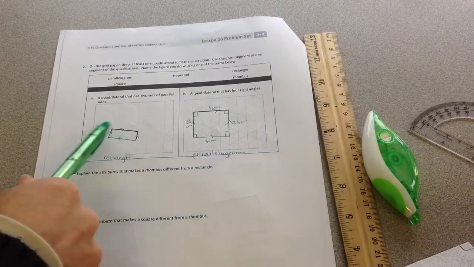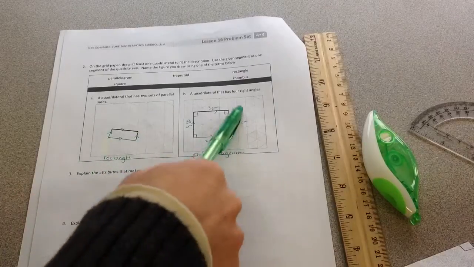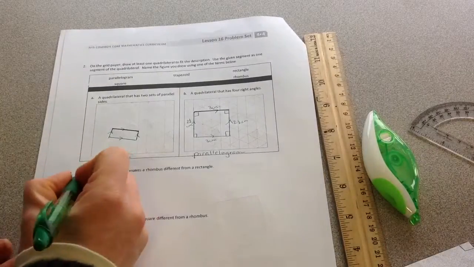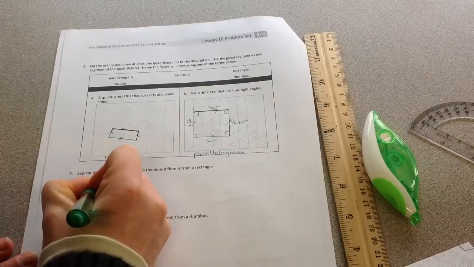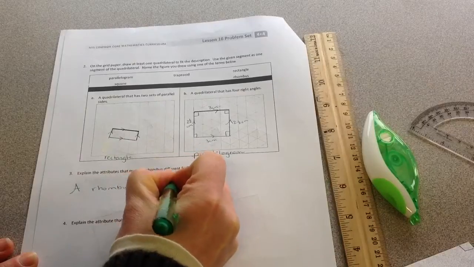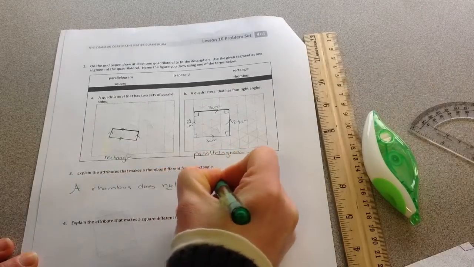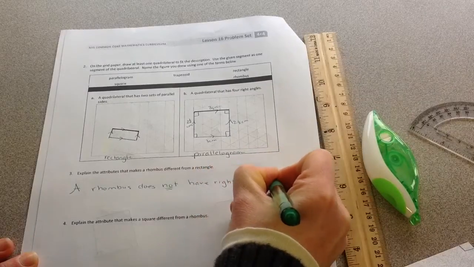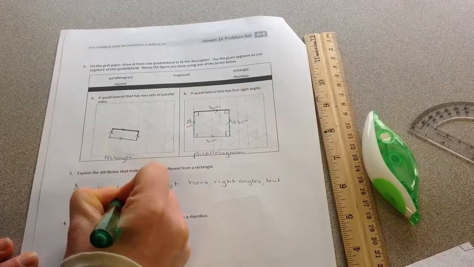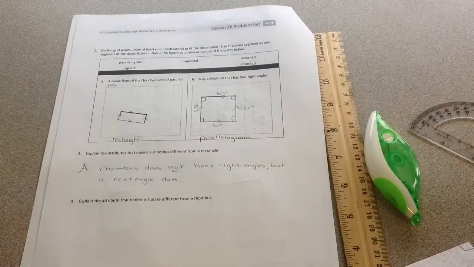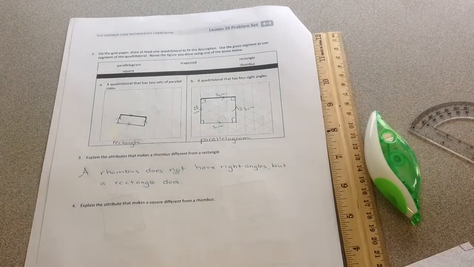All right, that's what it looks like. I have made 2 sets of parallel sides. Here I've made 4 right angles. I came up with a rectangle and a parallelogram. This asks us the difference between a rhombus and a rectangle. Remember to explain it in a sentence. A rhombus does not have right angles, but a rectangle does. And then the difference between a square and a rhombus, it's the same story.